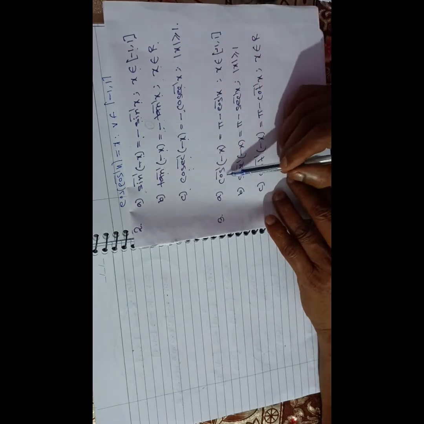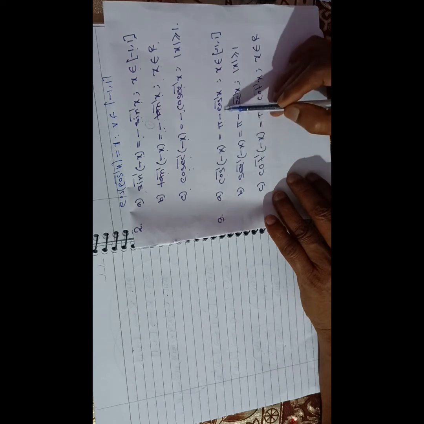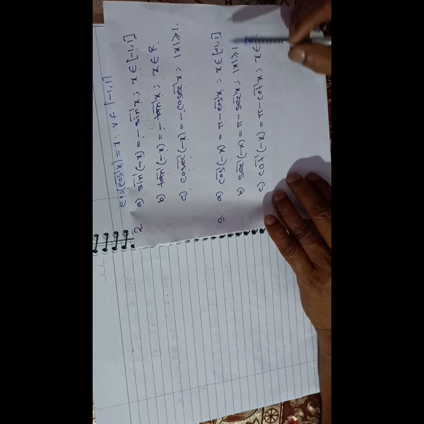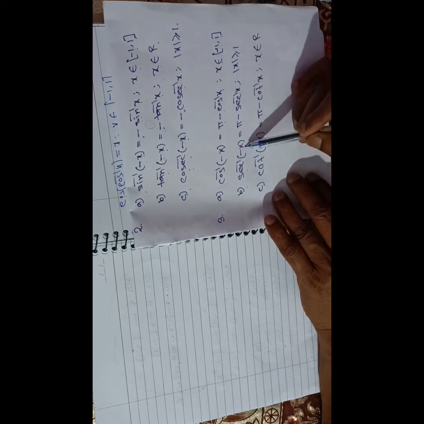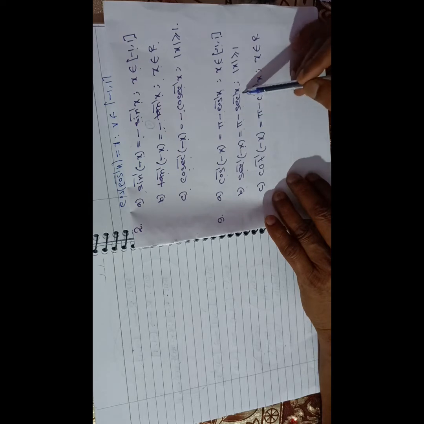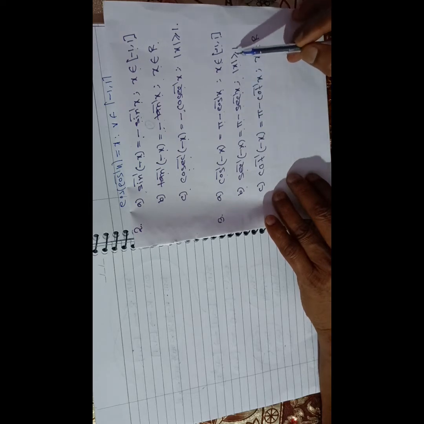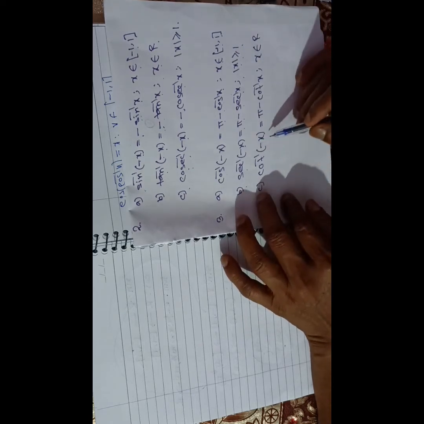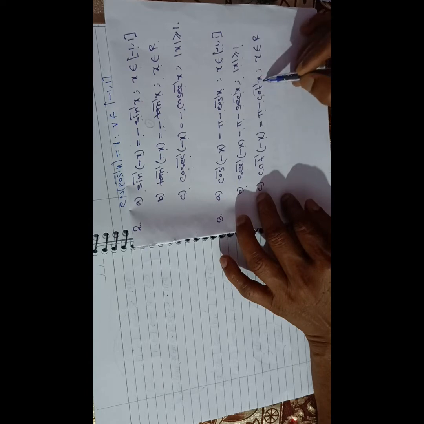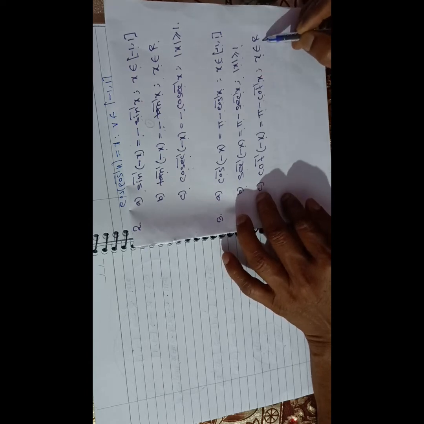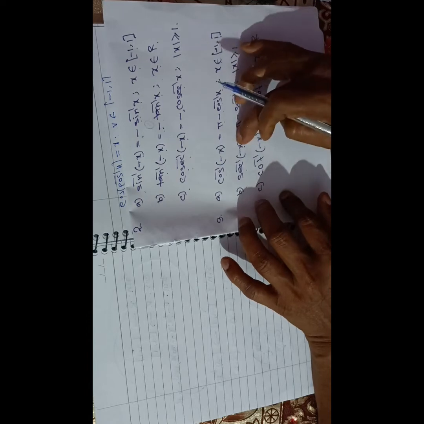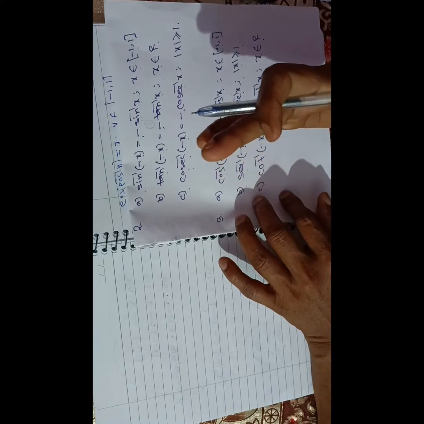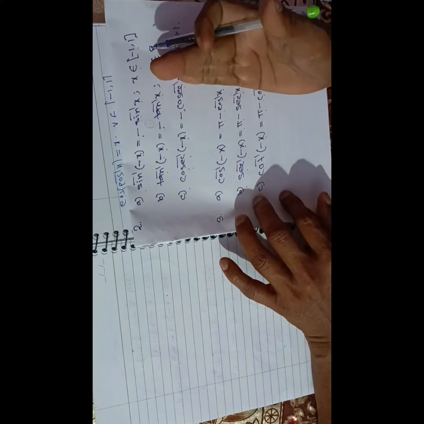So in case of cos inverse of minus x, we get pi minus cos inverse x, where x belongs to -1 and +1. And B, sec inverse of minus x is equal to pi minus sec inverse x, where modulus x is greater than or equal to 1. Similarly, cot inverse of minus x is equal to pi minus cot inverse x, where x belongs to R. And that is another group. Here minus came out. Here there is a pi and minus, same thing.